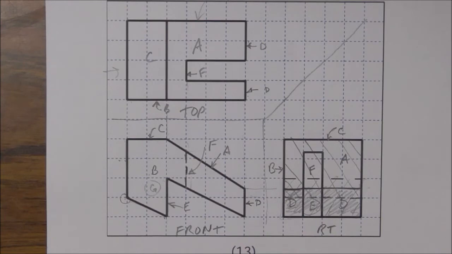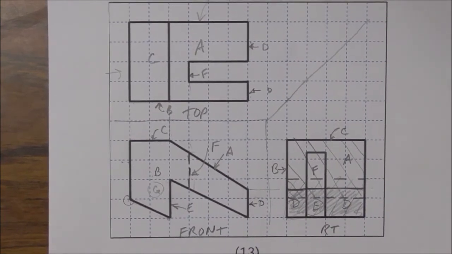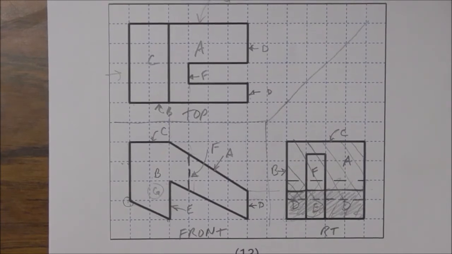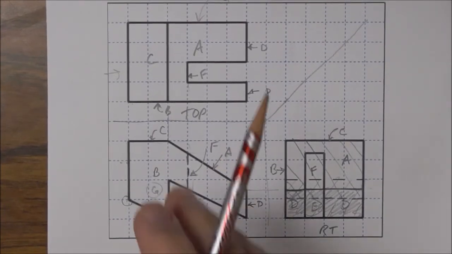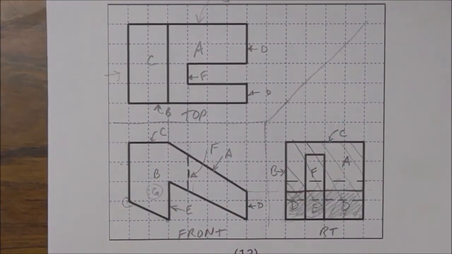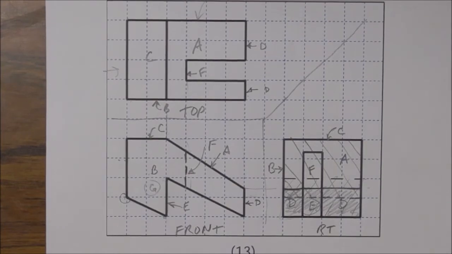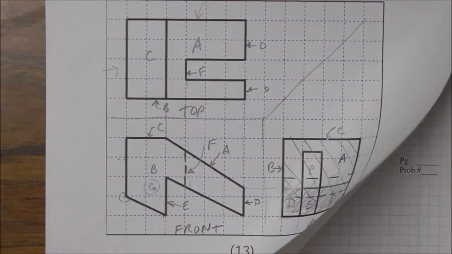So you can find planes even that are invisible or that are hidden from view, even if you can't find the hidden lines of all the sides. Okay, so we just worry about what's visible or hidden from the top, the front, and the right side. Find all the planes, you'll find all the lines.